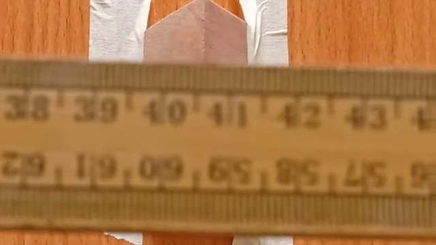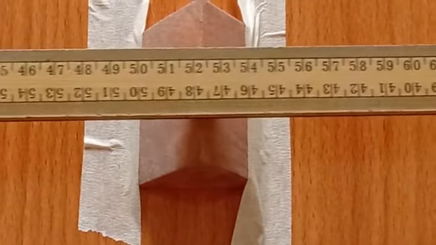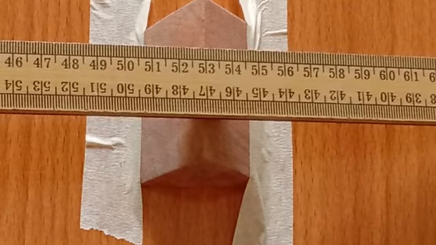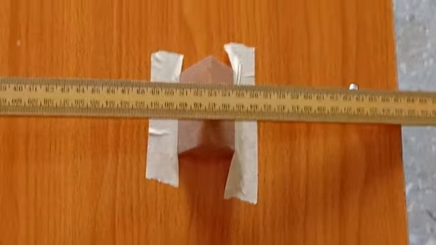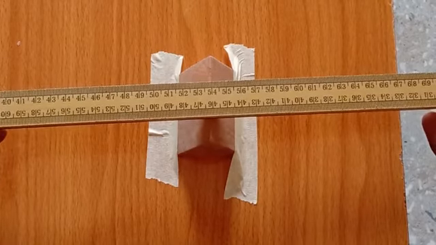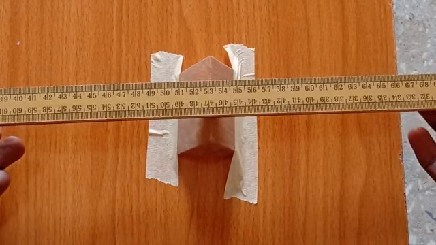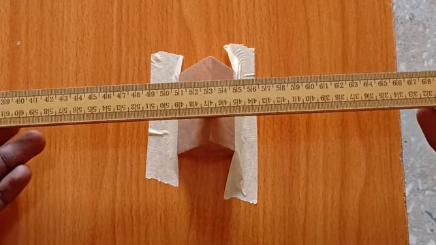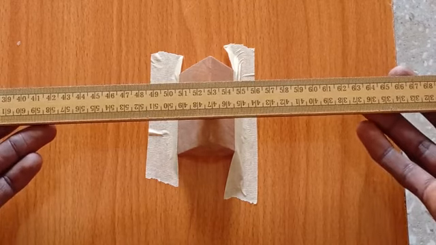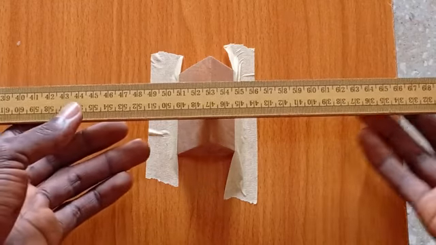We shift it to 30 here and balance. Has it balanced? No, it has not. Shift it to this side. It's too much. Again, it is going to this side. Shift to this again. Gently. It's too much.